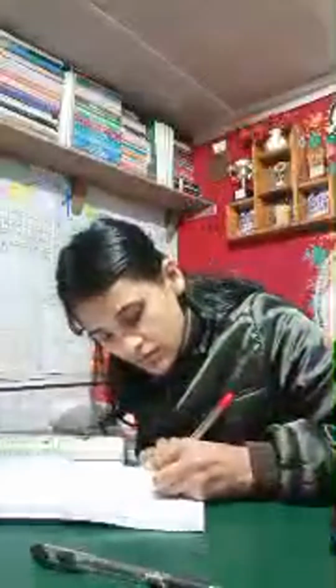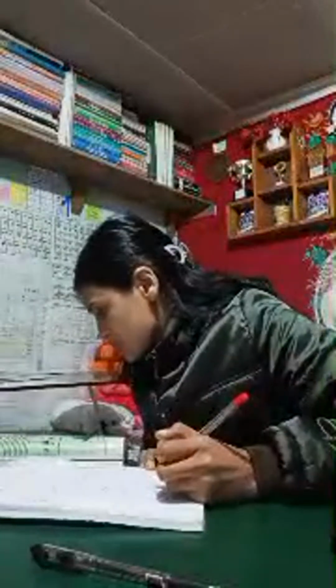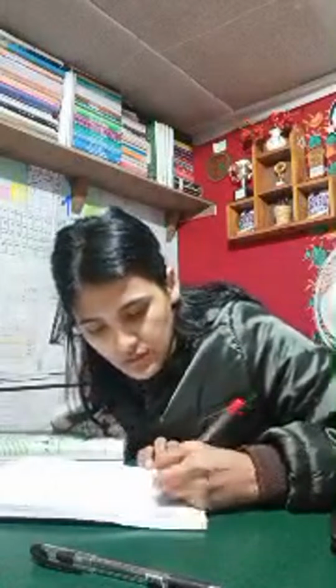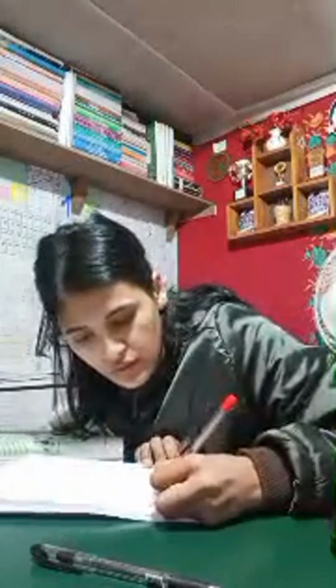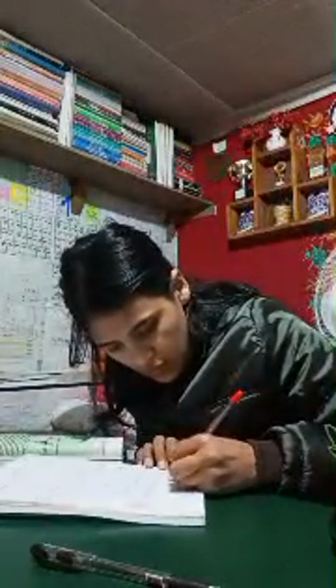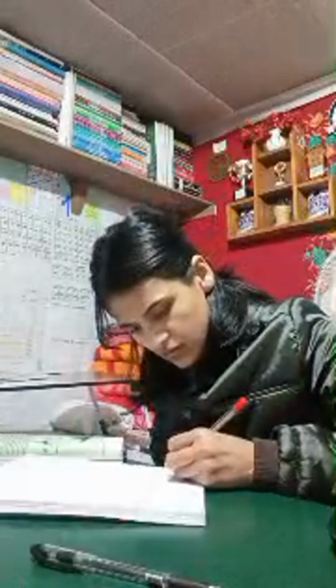Three-dimensional representation of organic molecules.